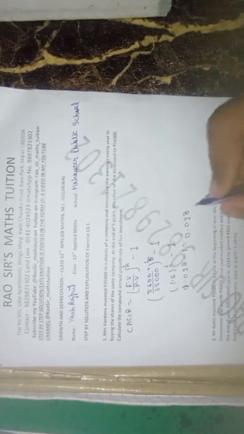After dividing it, we get 1.6, to the power 1 by 5, minus 1. First of all, we have to find the log and then the anti-log of 1.6. So we get 1.098, minus 1, which is 0.098. We have to find the percentage, so we are multiplying it by 100, so we get 9.8%.